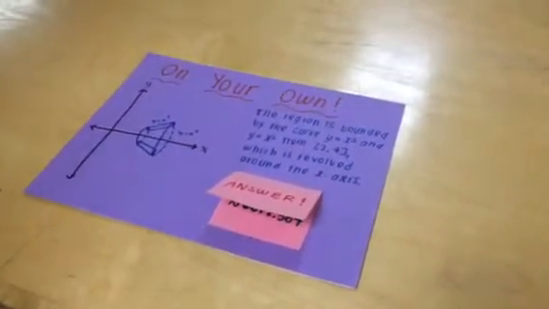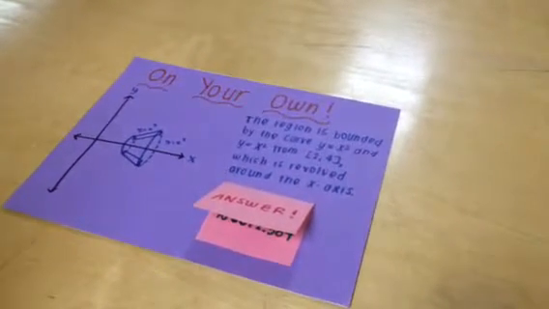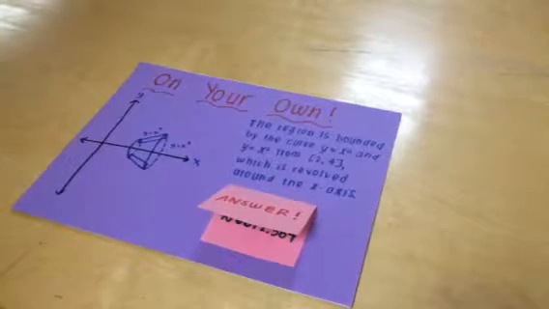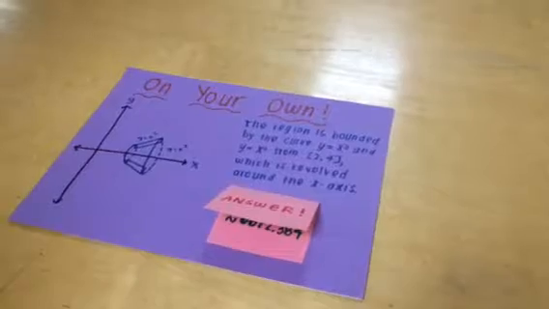Now try this problem on your own. The region is bounded by the curves y equals x cubed and y equals x squared from 2 to 4. It is being revolved around the x-axis. Pause this video to give yourself time to solve this problem.